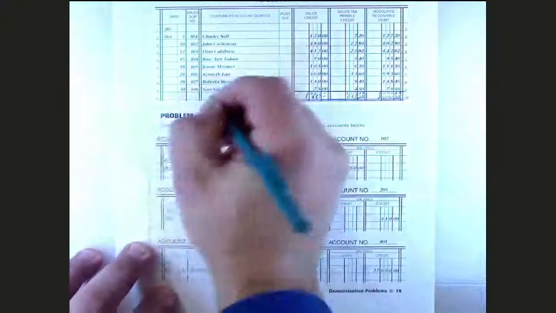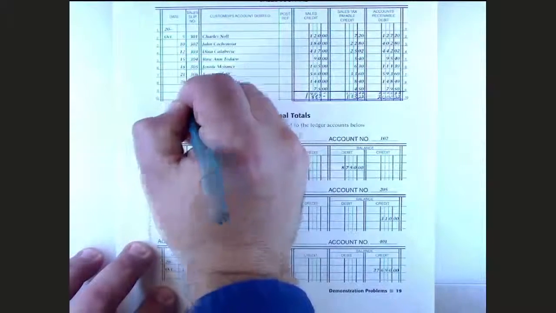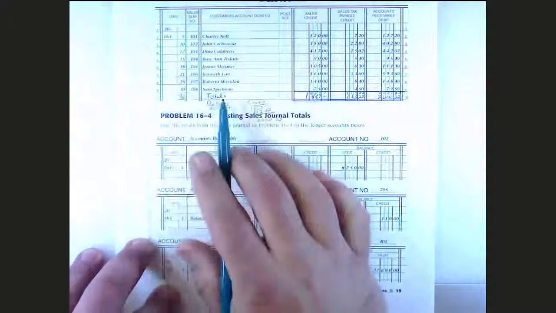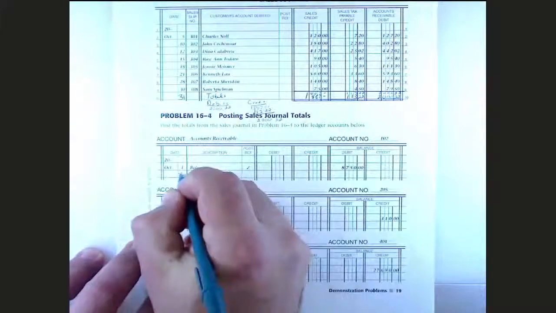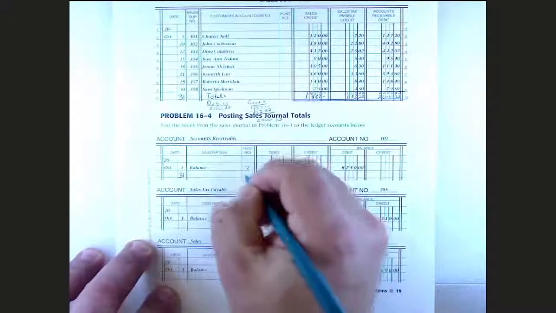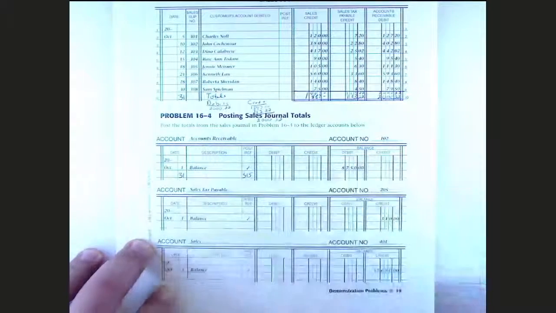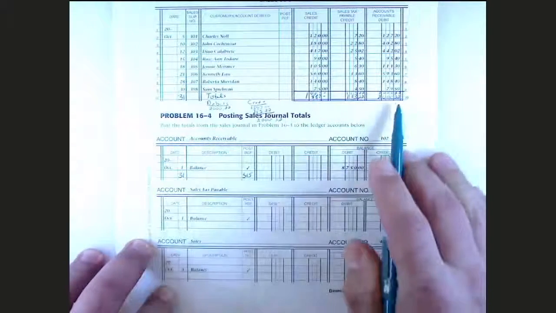Accounts receivable. We're doing this on October 31st, and we add the word totals there, so I know those are totals. Then post those on October 31st. This is coming from Sales Journal 15.